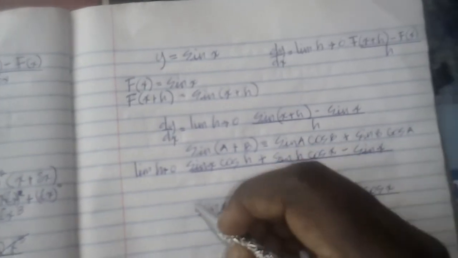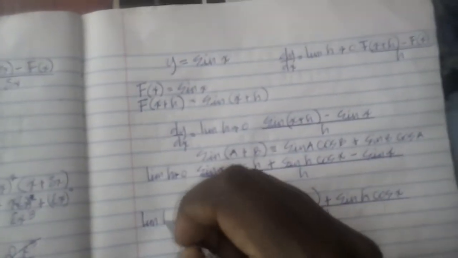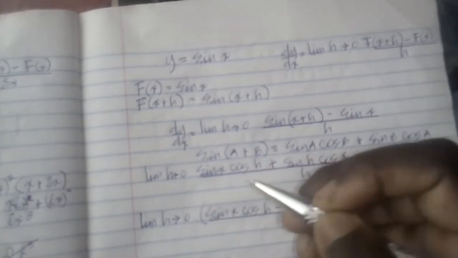I've brought these two sine x together, but it's still the same thing. I've just brought the sine x's together. The limit as h tends to 0.